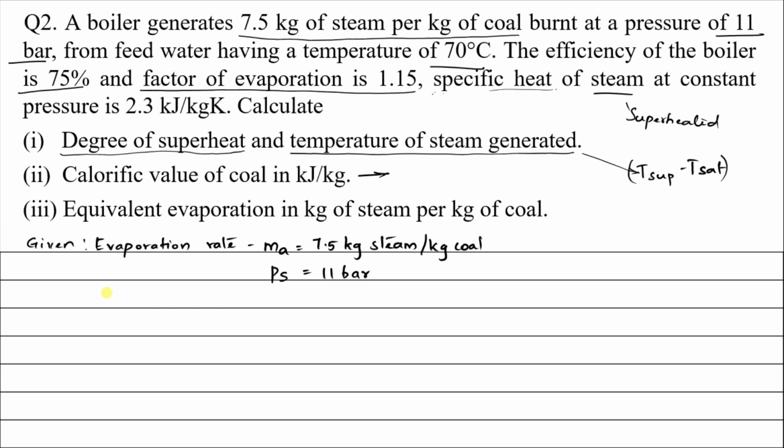Then I am given that the feed water temperature, denoted by T1, is 70 degrees Celsius.